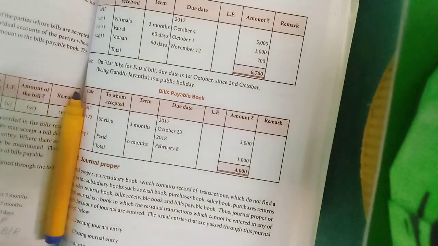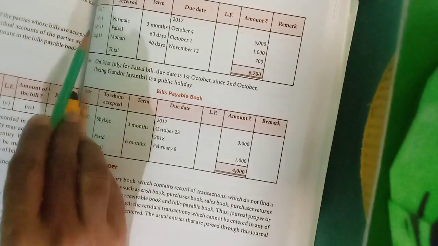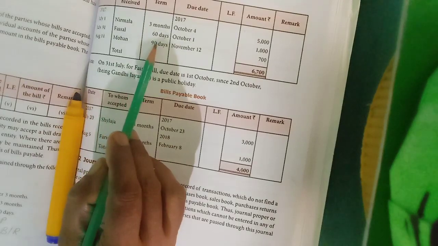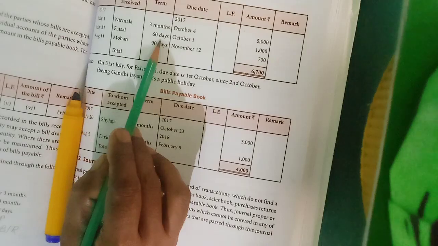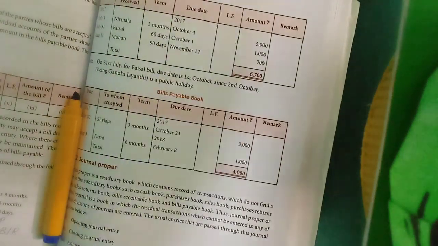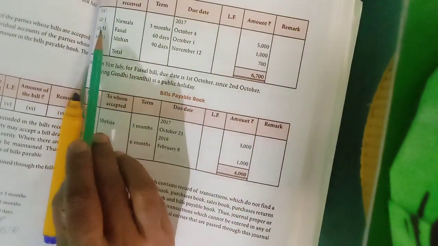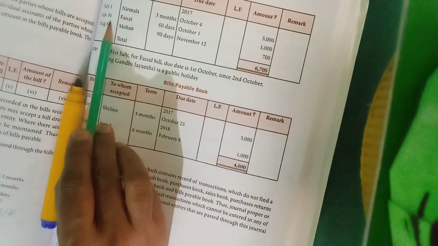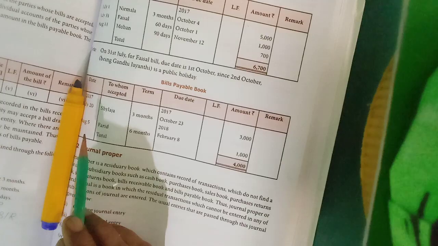The next bills receivable, the third one, July 31, Faisal. From whom we received. Then the term is 60 days. We need to calculate. Here, July 31, isn't it? So how to calculate the days?